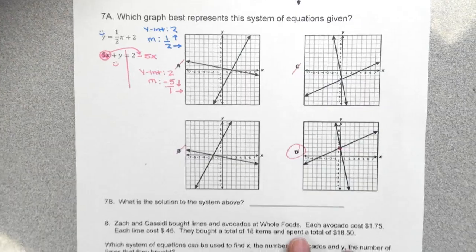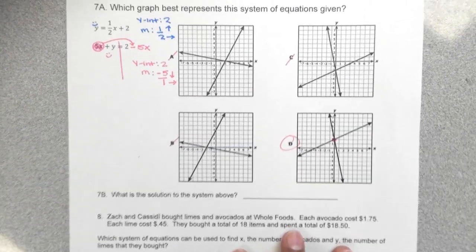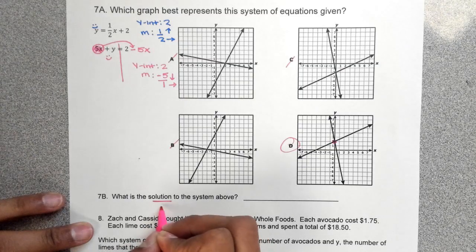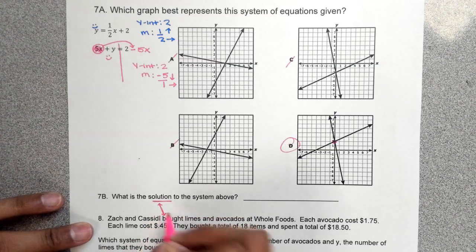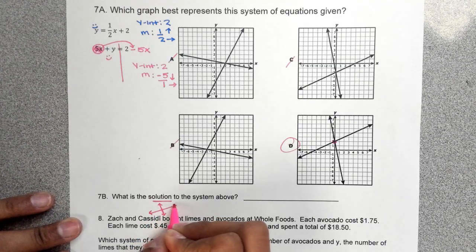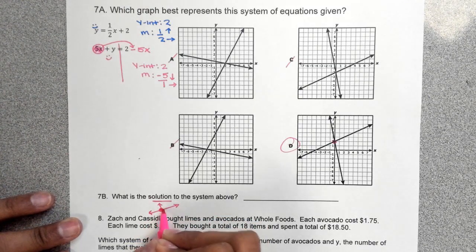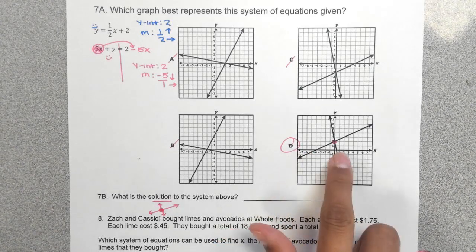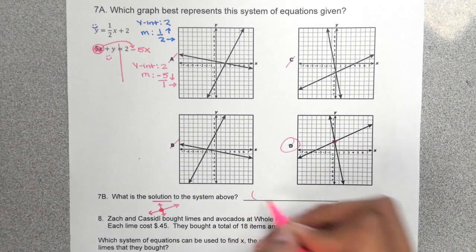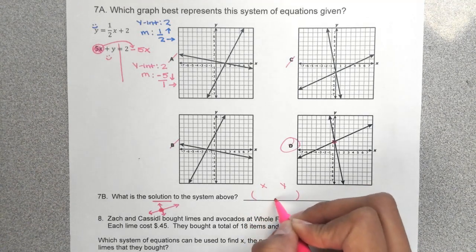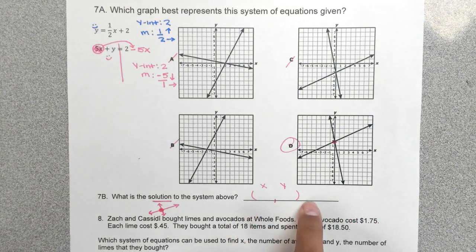7b says, what is the solution to the system above? So remember, solution is where the two lines cross. So I would just draw a little picture here to remind yourself that it's where the two lines cross or intersect. So where do these two lines intersect at? We're going to start with my x first and then my y. Remember, it has to be written in parentheses in order to be correct.